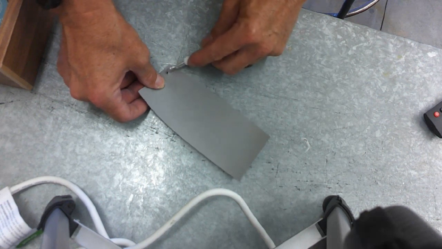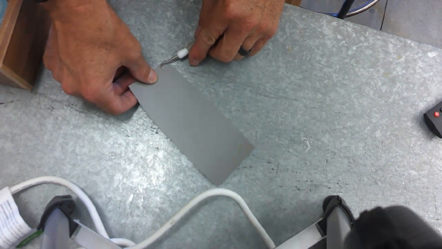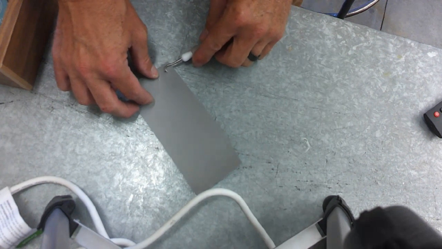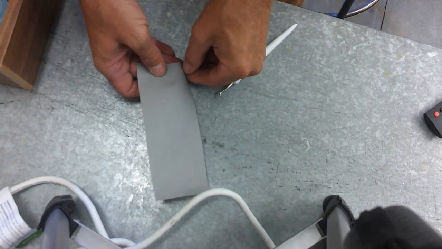So I'm going to speed up the video a little bit so that you can see the end result. And then we will put it on our piece of fabric.